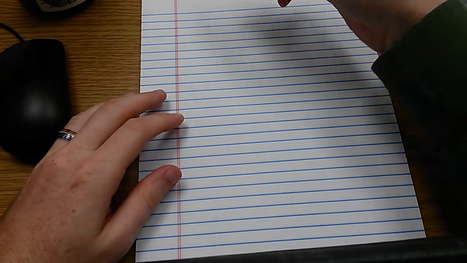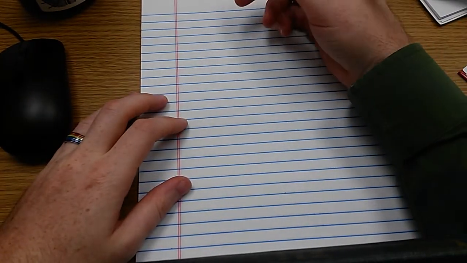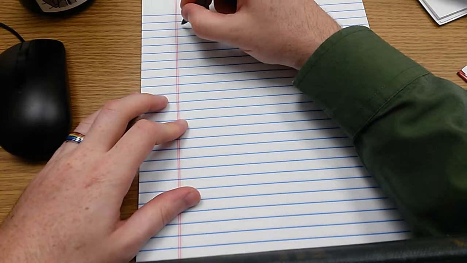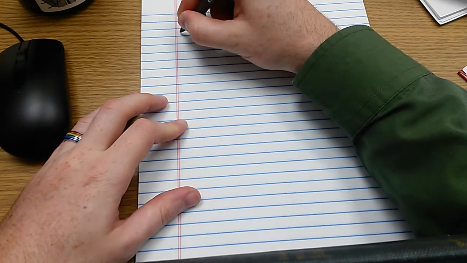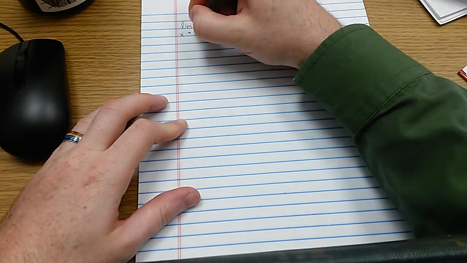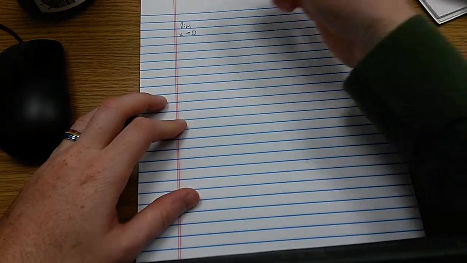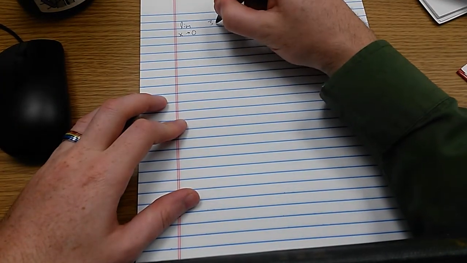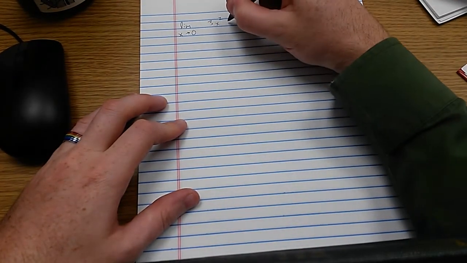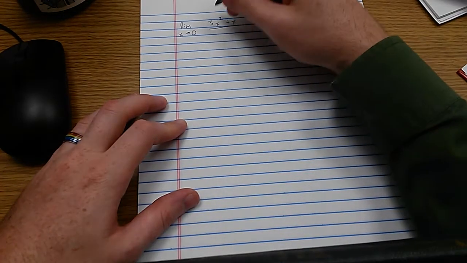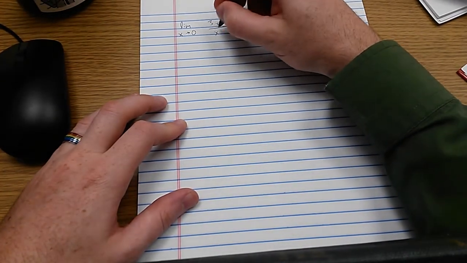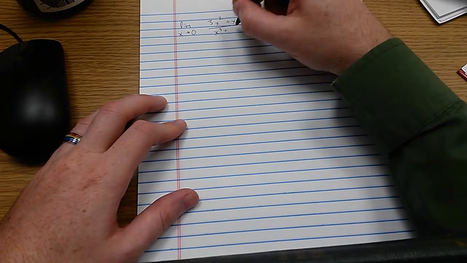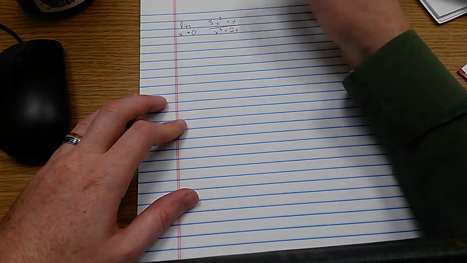I left off with the limit of a rational function. I did it in the variable h on Friday. Let's go ahead and take a limit in the variable x, as x approaches 0. The function I want to consider is 3x squared plus x, divided by x cubed plus 2x.